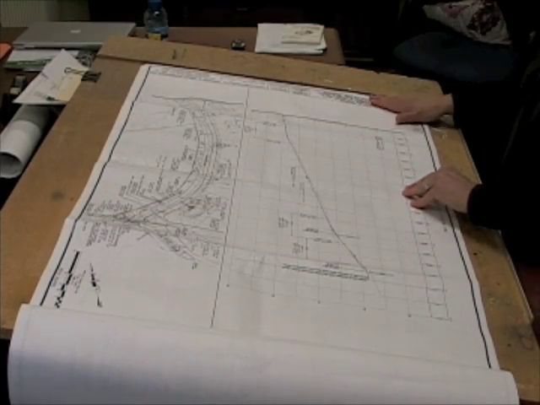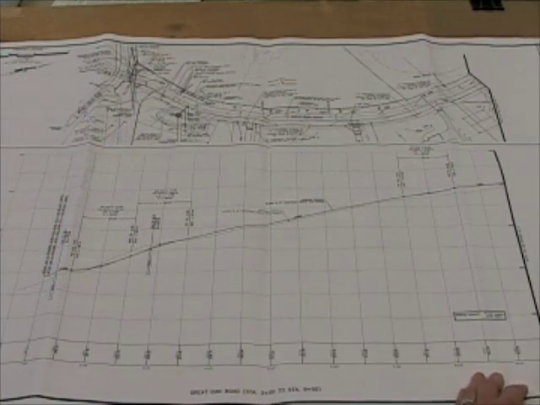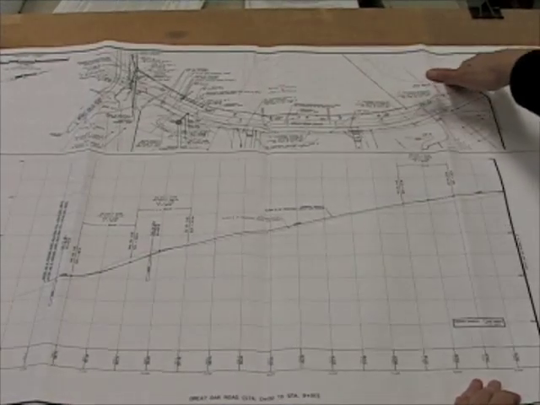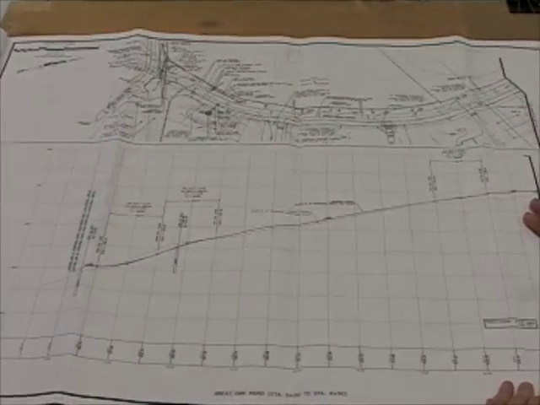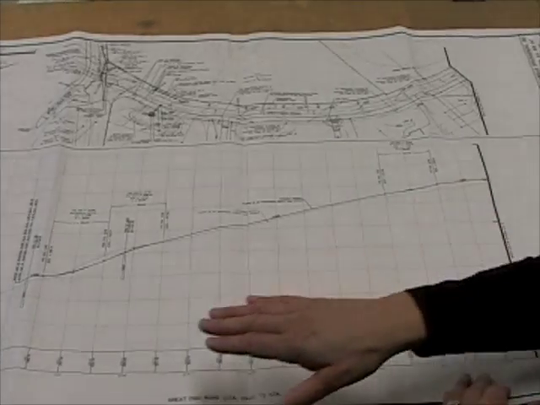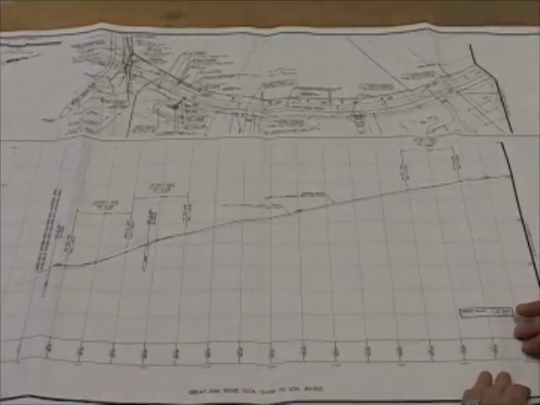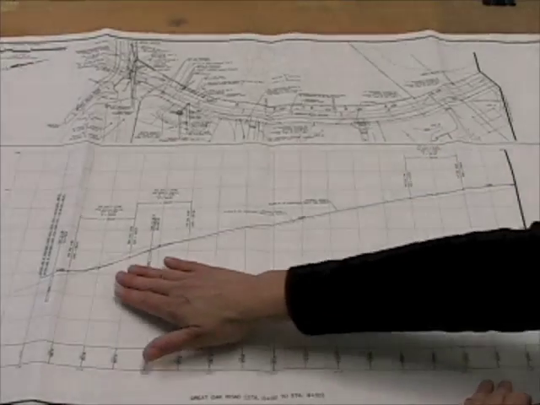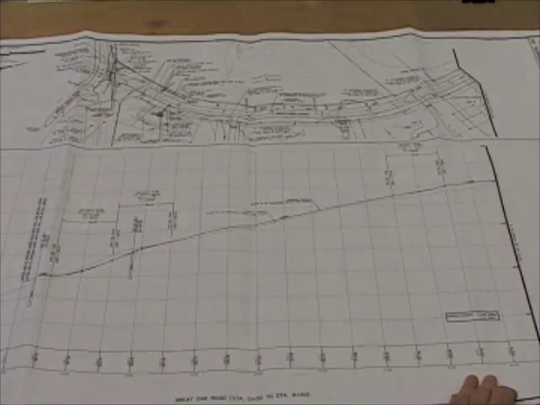The next set of sheets is the road sheets. This is the road plan and profile sheet, which shows the road in plan view, which is from above looking down, and in profile view, which is the side view. On this sheet, you can see the different segments of road aligned to the road stations or markers on the plan, and how the proposed road aligns with the existing topography.